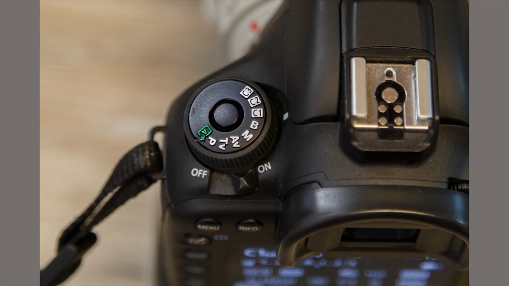Once you have your settings the way you want them, you should save them if it's at all possible. Canon has custom functions, and if you can save your settings to a custom function, it will be a lot easier the next time you want to shoot video.